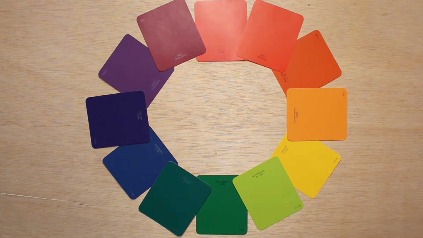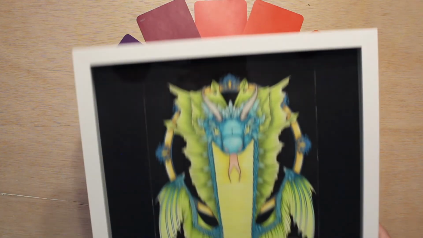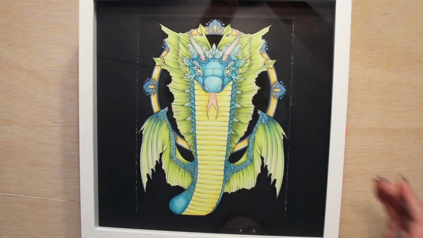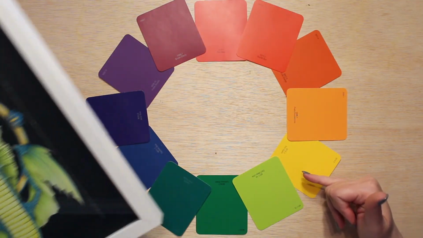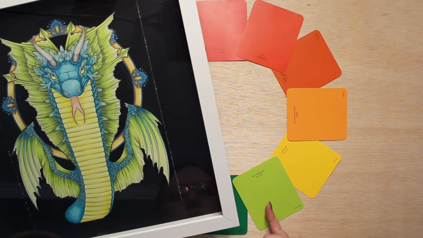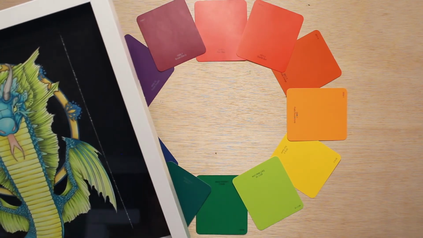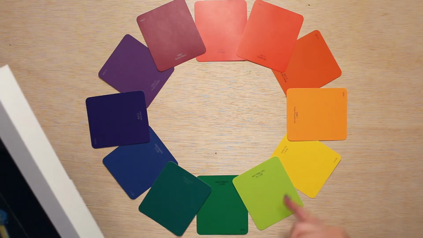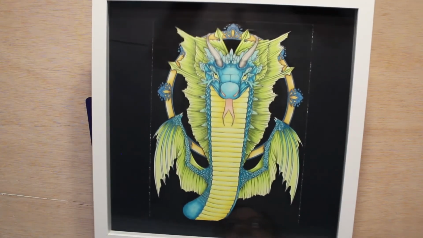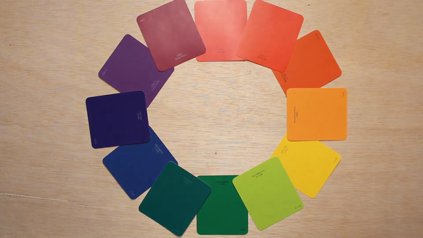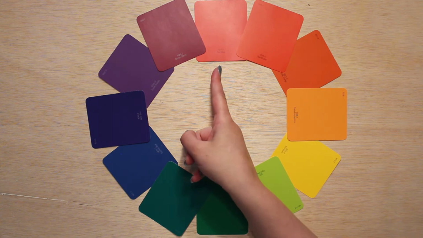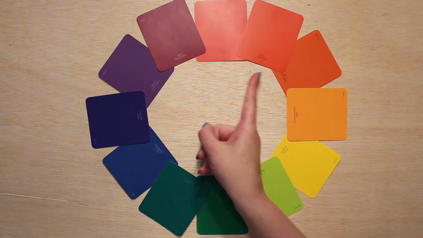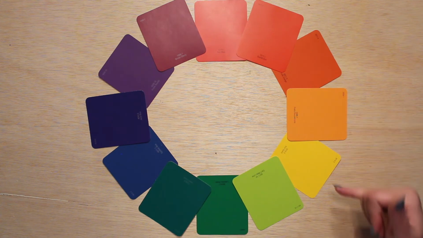And I've done this several times as well. I have an example here of one. Keep it on my wall. So this would be an analogous color scheme. I've started with yellow, and I have yellow in here. I have chartreuse or yellow-green, green, teals, and blues. 1, 2, 3, 4, 5. So that's an analogous color scheme. And you can do that anywhere on the color wheel. You could start with red and do red, red-orange, orange, yellow-orange, and yellow, and you'd have a color scheme of 5 there.